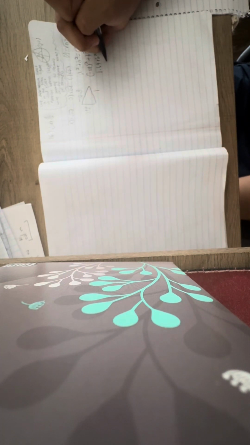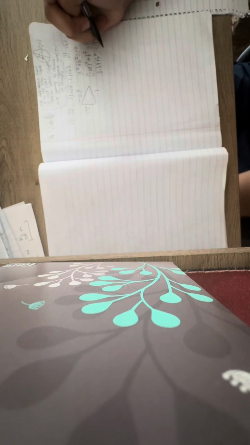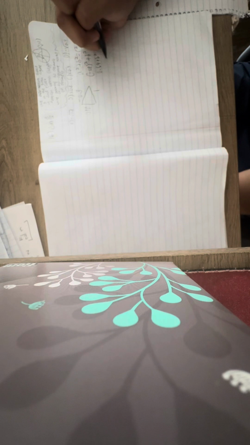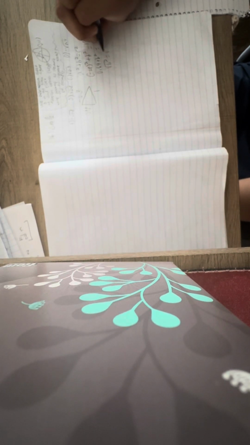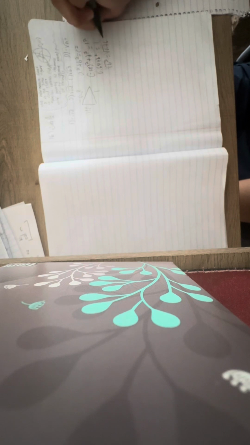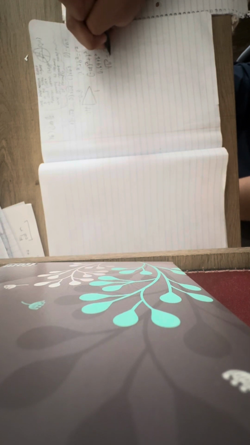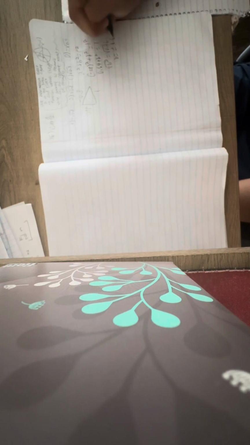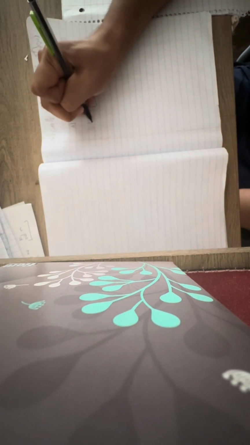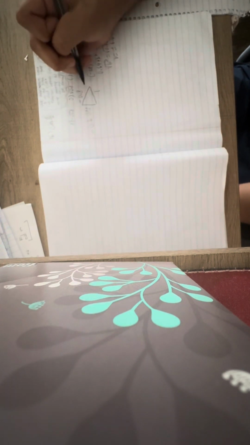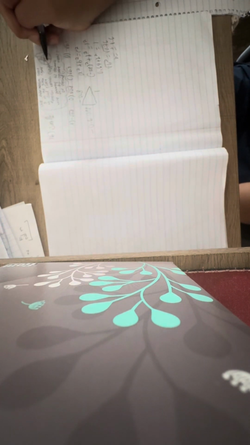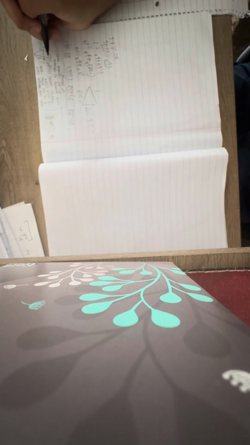Taking the square root, b squared equals 0.36, and the square root of 0.36 is b equals plus or minus 0.6. So your opposite is negative 0.6, because y in quadrant 3 is negative. Everything is negative in quadrant 3.